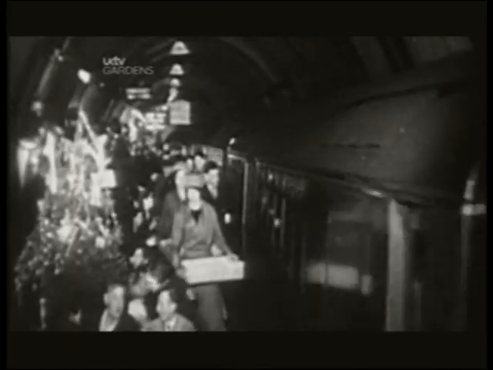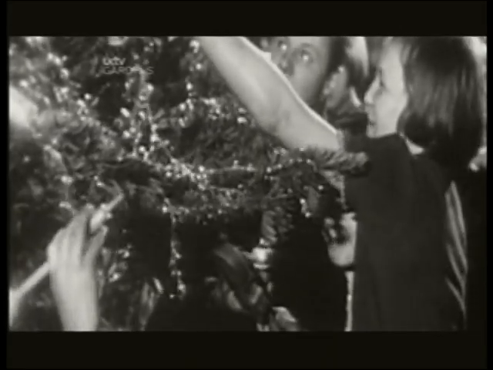During World War II, the felling of timber became severely restricted, and so suddenly a real need for artificial trees was created.